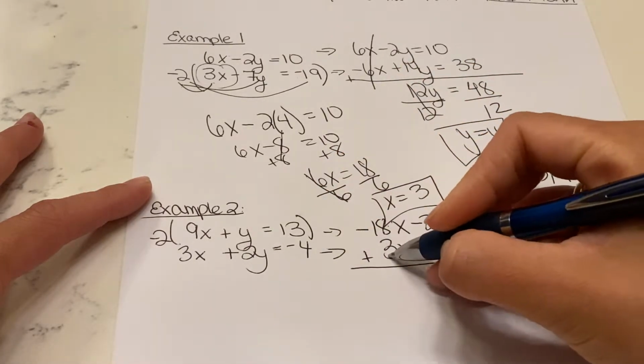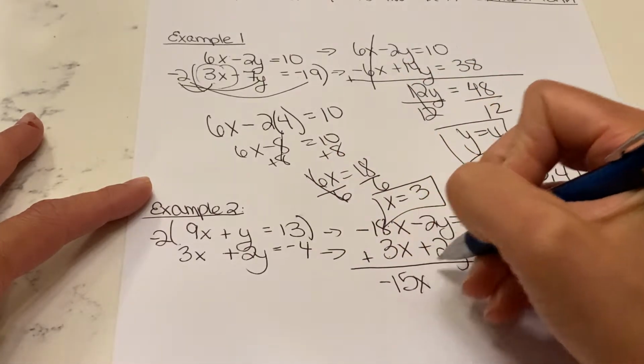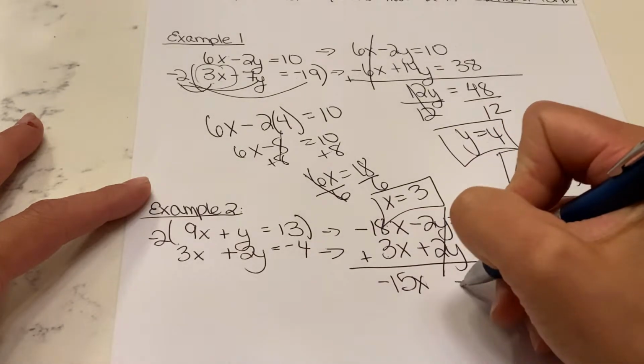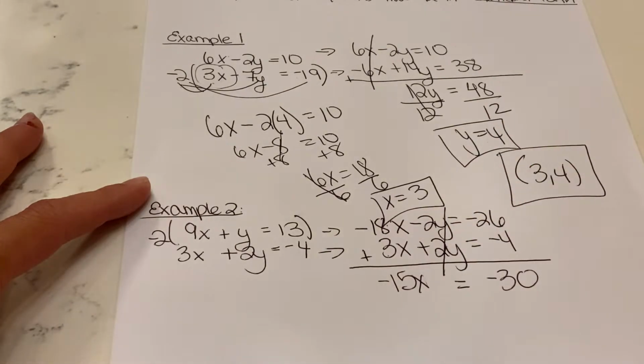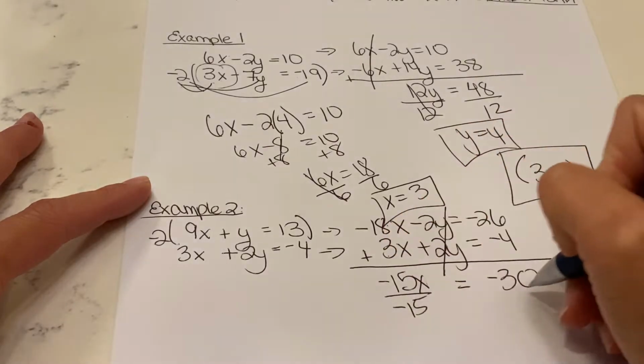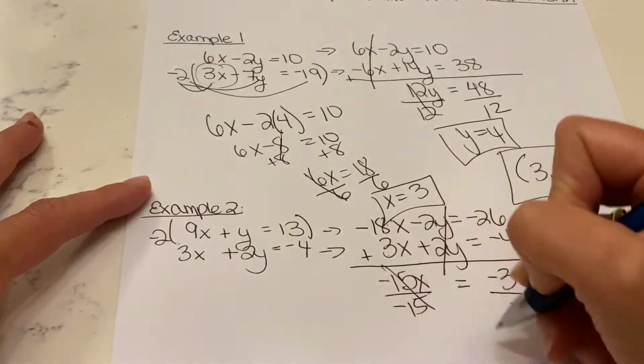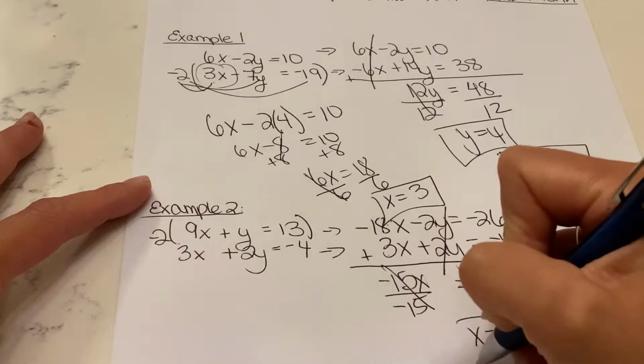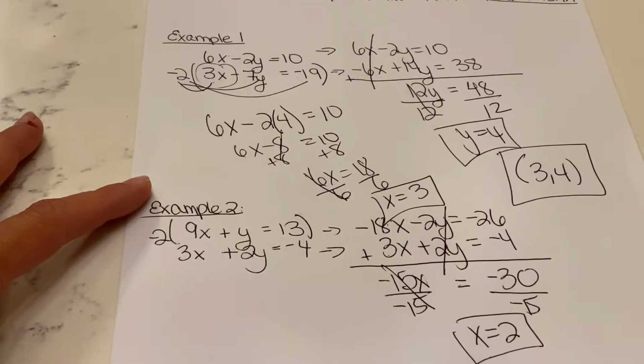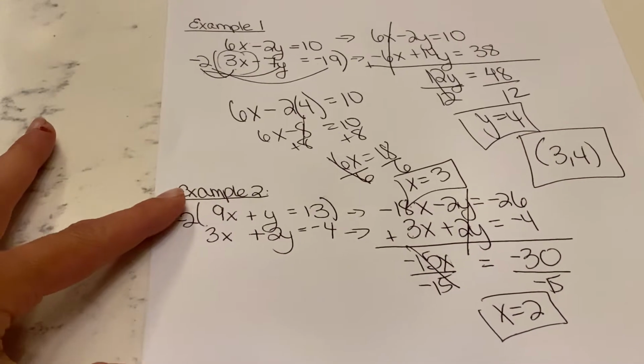So -18 plus 3 is -15. The y's cancel, equals -30. Divide by -15, and x equals +2.